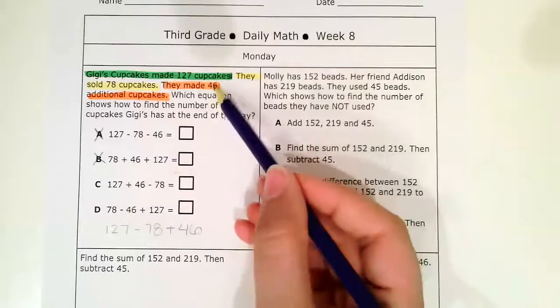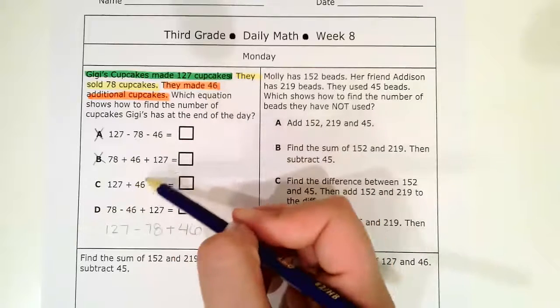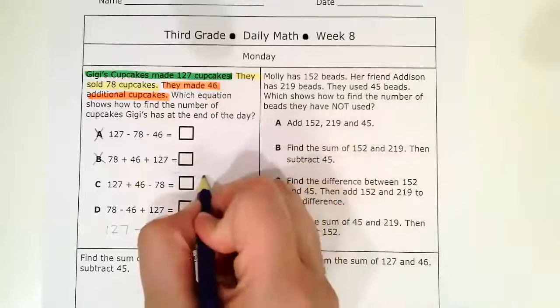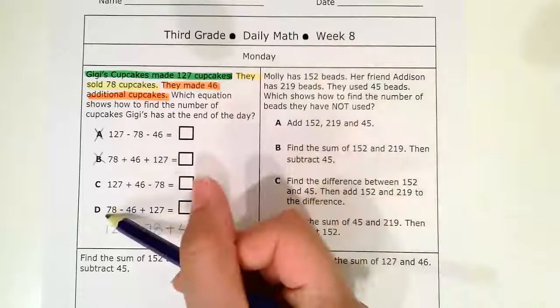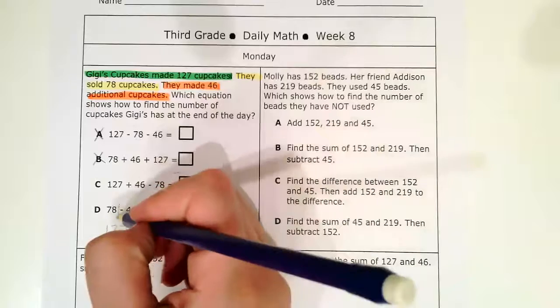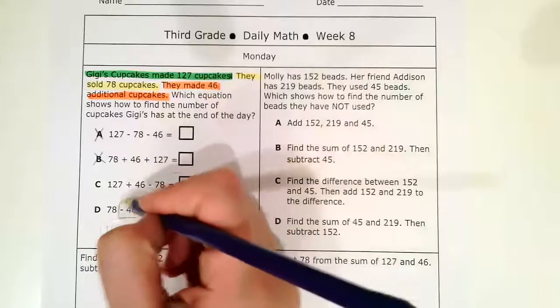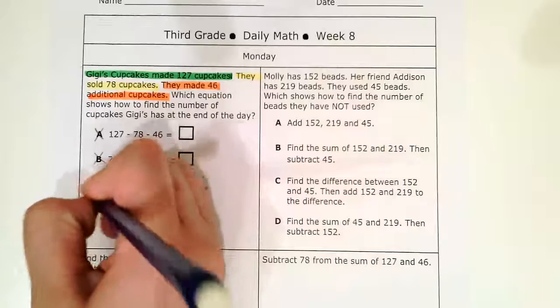Oh yeah, we're going to be adding 46. So this one could be because then we subtract the 78 they sold. So this one could be our answer. Let's look at this one. You have 78 minus 46. This one cannot be our answer because we're not subtracting 46, we're adding 46. So this one is our answer.